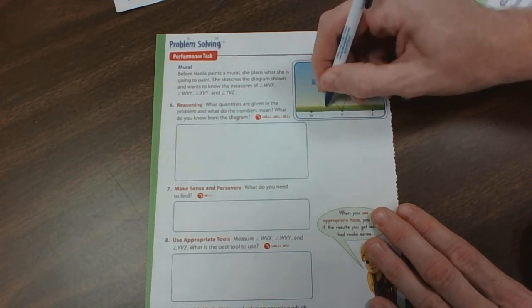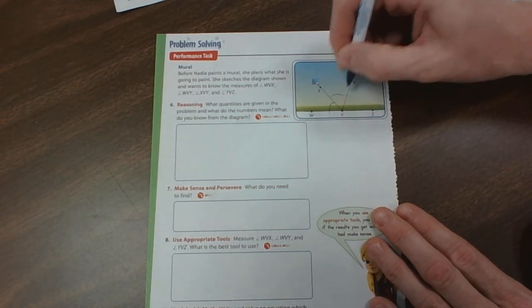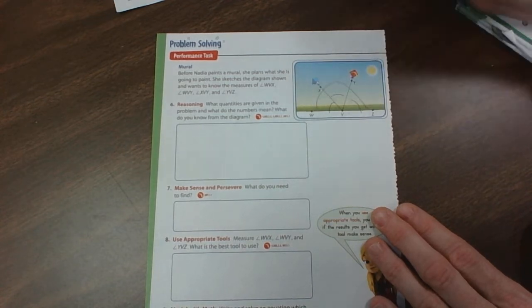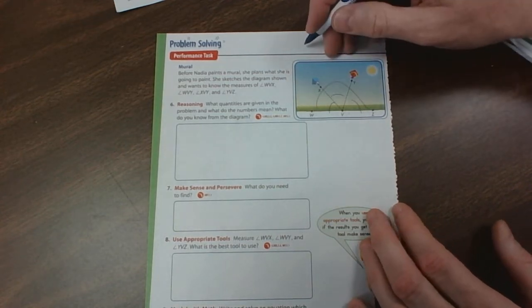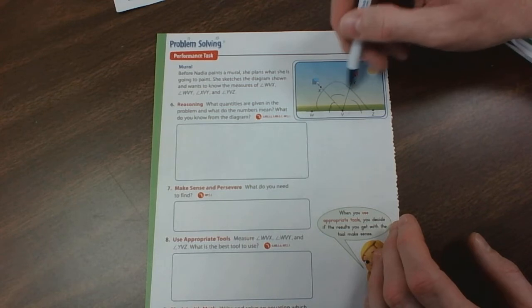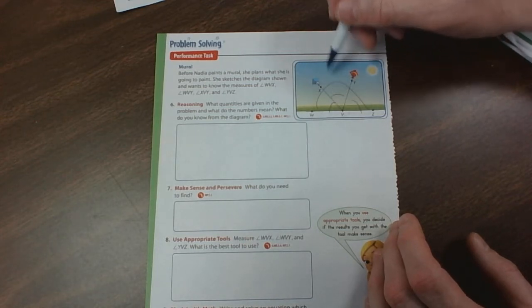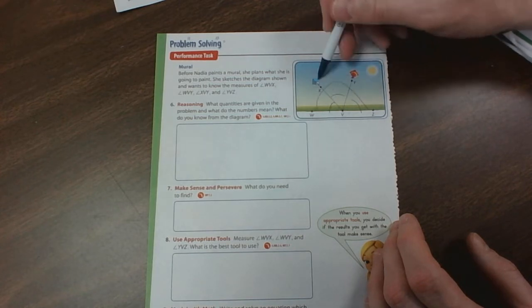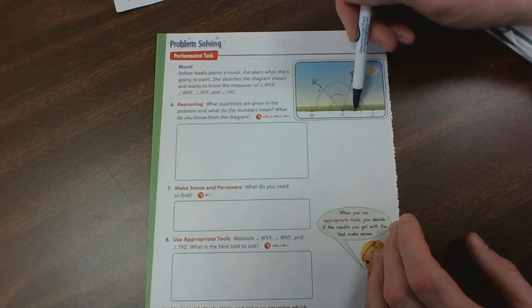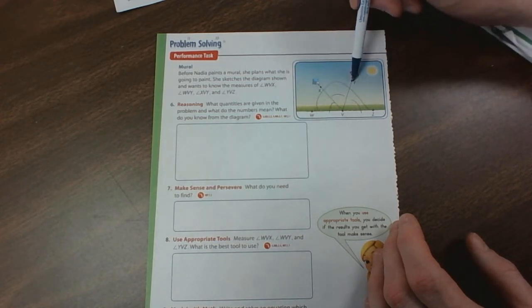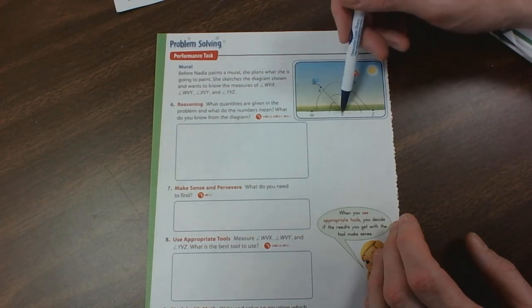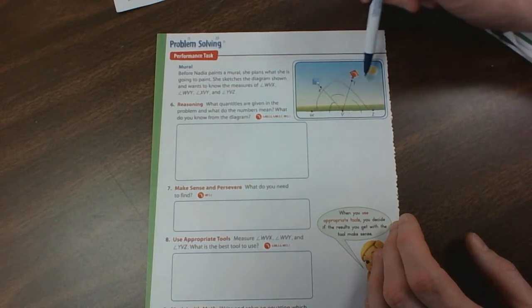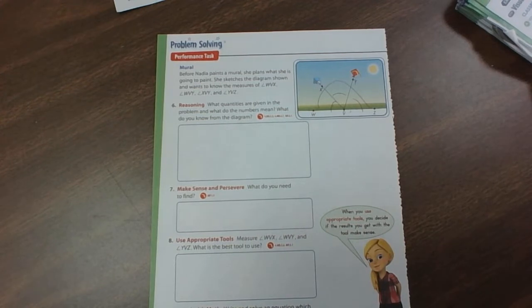So she wants to figure out this angle, this angle, this angle, and the whole angle, right? So she wants to figure out all those angles. All right, so she's got all these angles she wants to figure out.